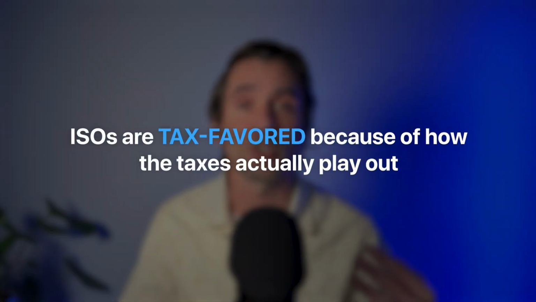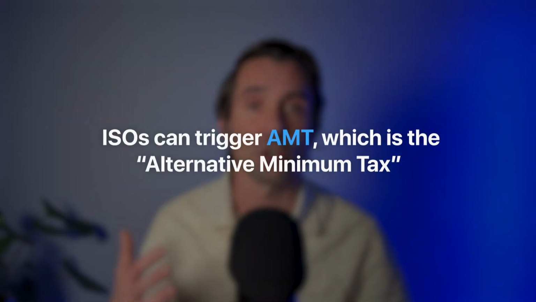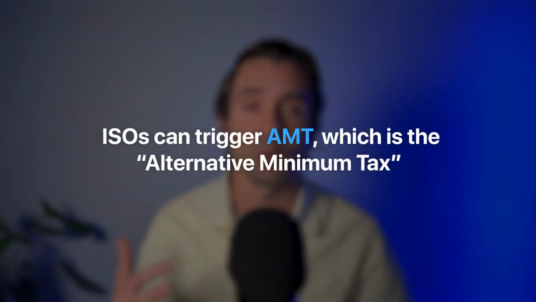ISOs are tax favored because of how the taxes actually play out. There's no tax at grant and no tax at vesting, as well as no ordinary income tax at exercise in most cases. The employee only gets taxed when they actually receive the shares, which means they can defer the tax hit for years. The catch is ISOs can trigger AMT, which is the alternative minimum tax.